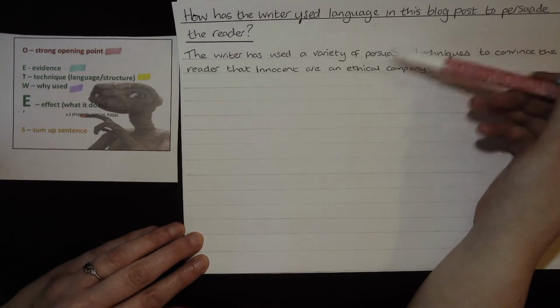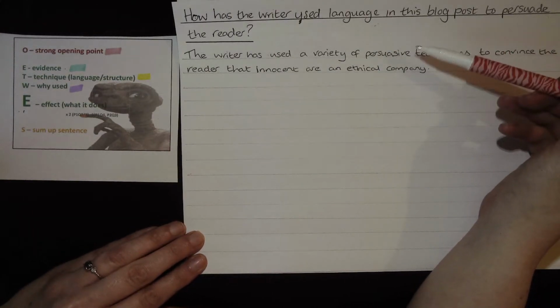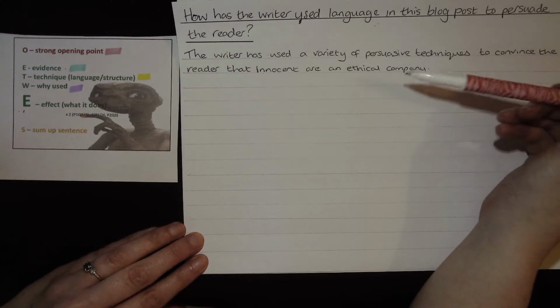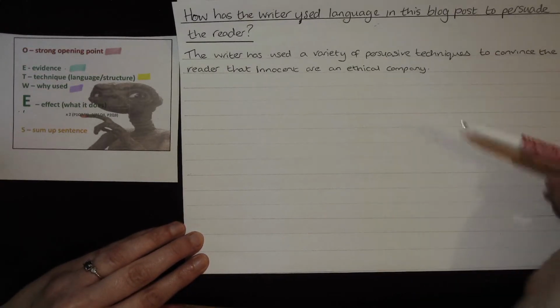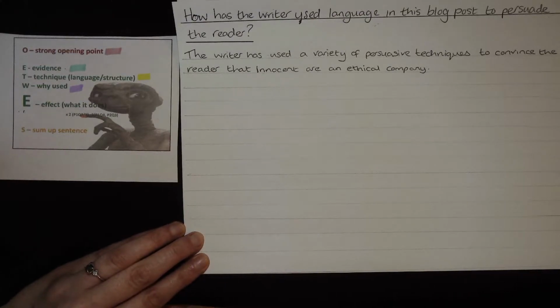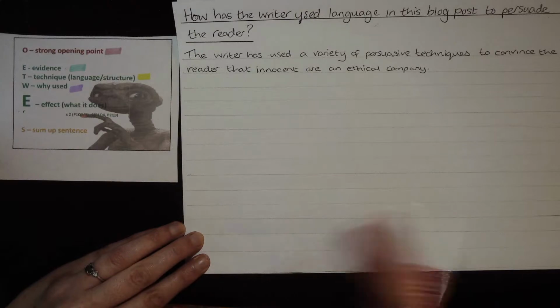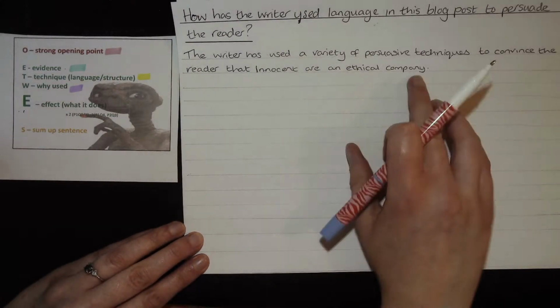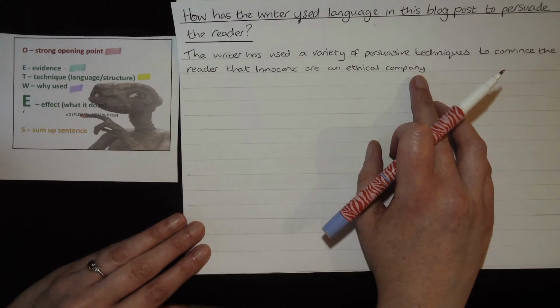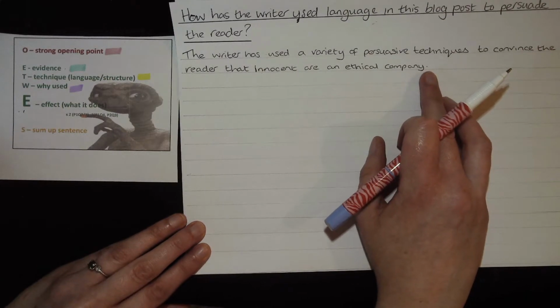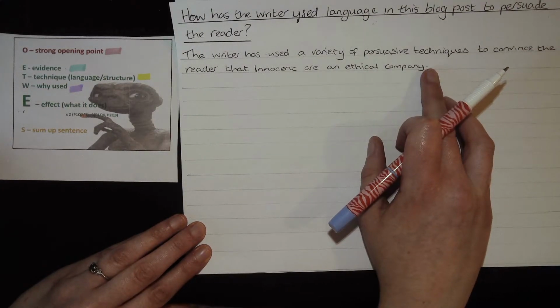So the writer's really saying in this blog post that Innocent are not just a company that care about making money at the expense of everything else. They're a company that care about everything else around them as well, the important things like people and the environment. And actually, to make this point even stronger, I could put that into my opening point. So Innocent are an ethical company.